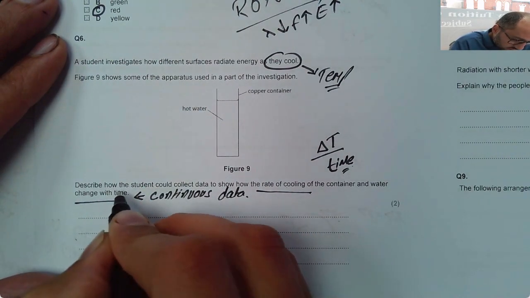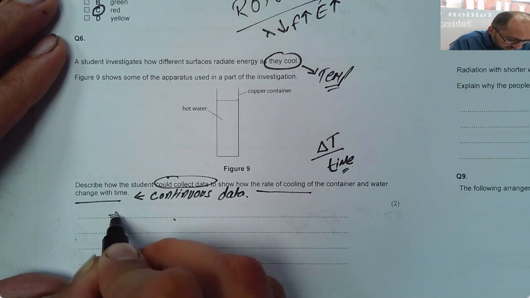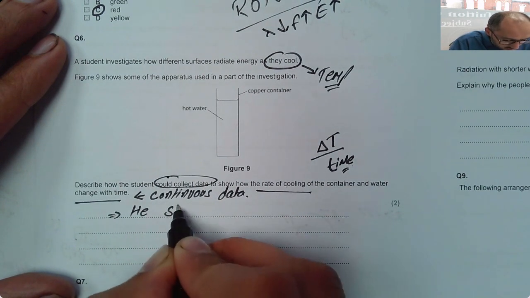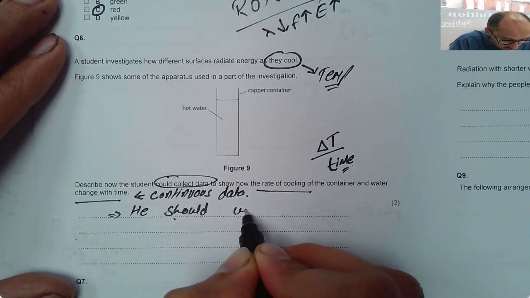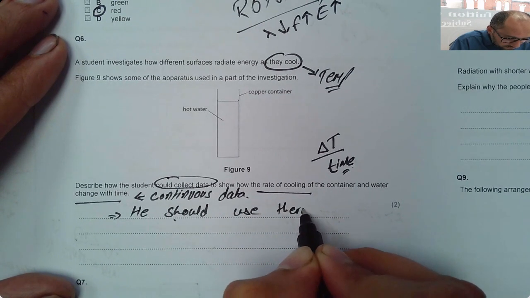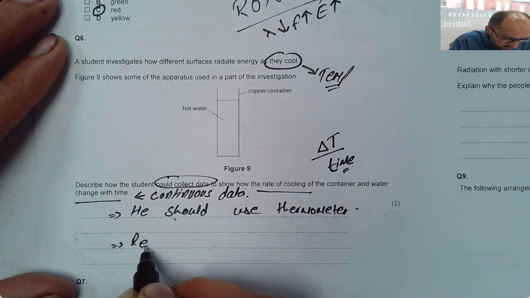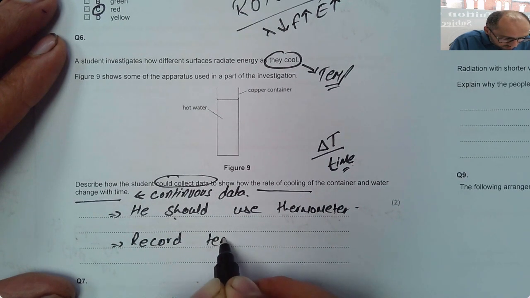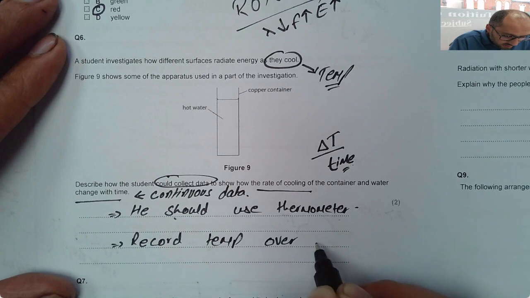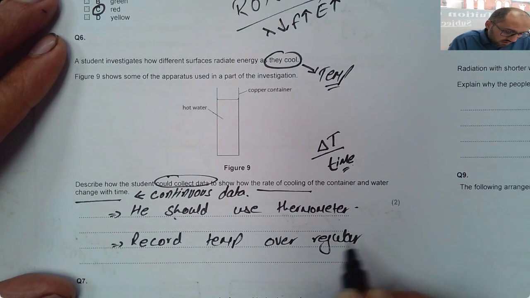So it says how the student could collect data. We'll say he should use a thermometer and record temperature over regular intervals.